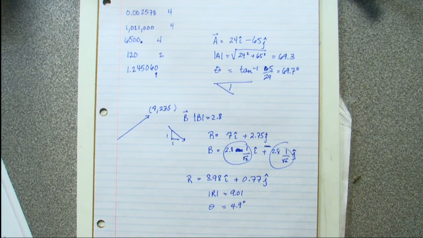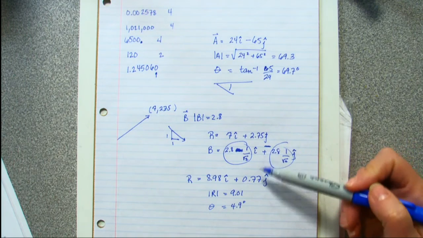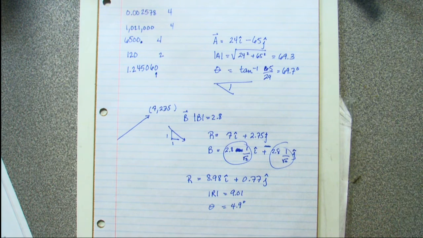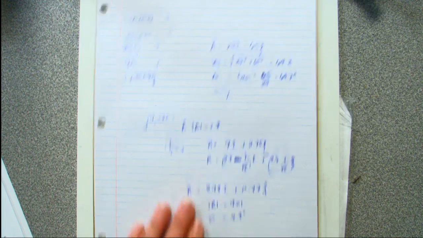Okay, this next one, because I had a lot of you do it this way, it's a little different. It's not just a straight add the vectors because of the way the problem is worded. So pilots when they fly, they're given a vector that they're going to fly along, which is what we did.